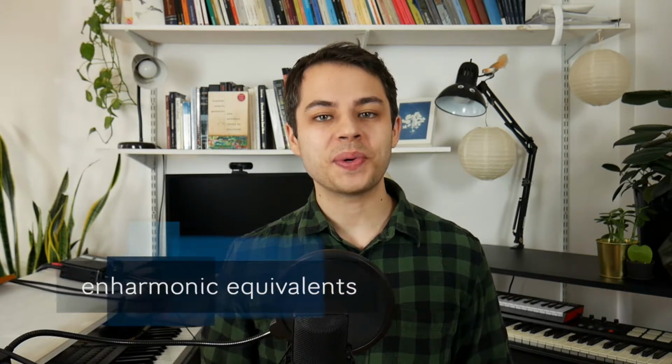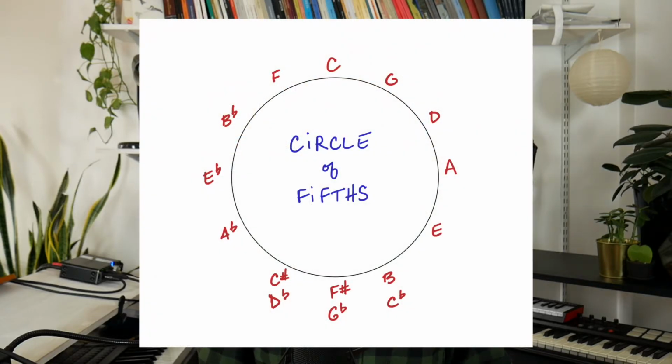But then we realized something about the keys at the far ends of this spectrum. These keys aren't polar opposites of each other, like we might expect. No, instead, they are enharmonic equivalents. You see, these keys may use completely different notes, but when played, they sound exactly the same. And when we realized this, it became clear that we don't have a spectrum, we have a circle. We have a circle of fifths.